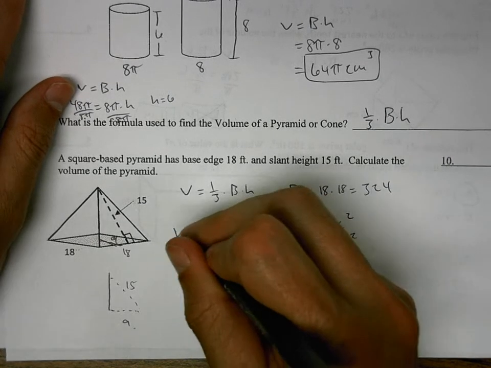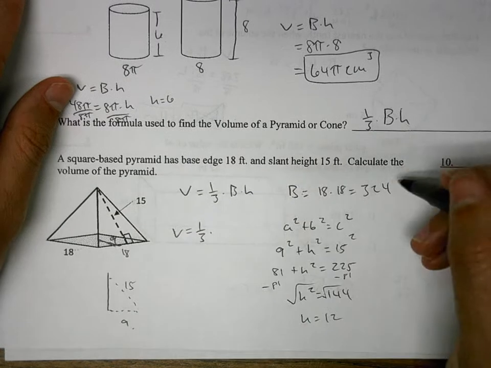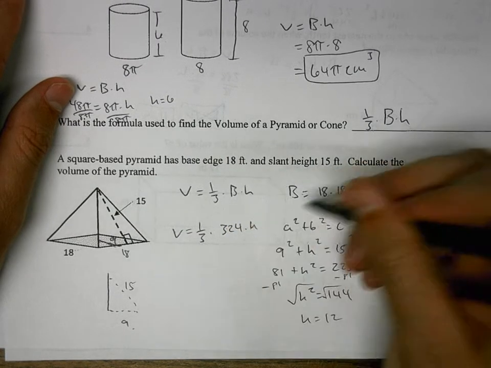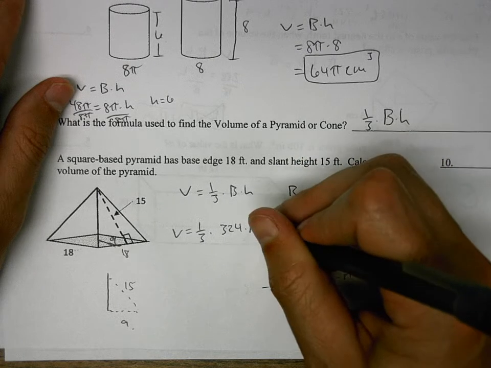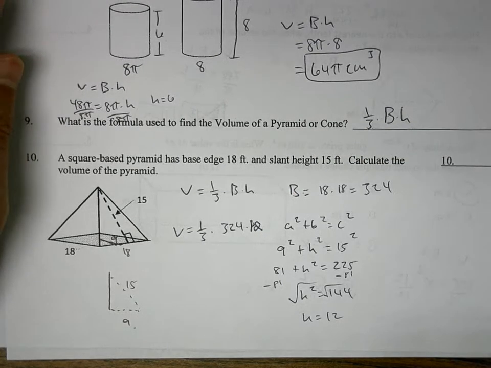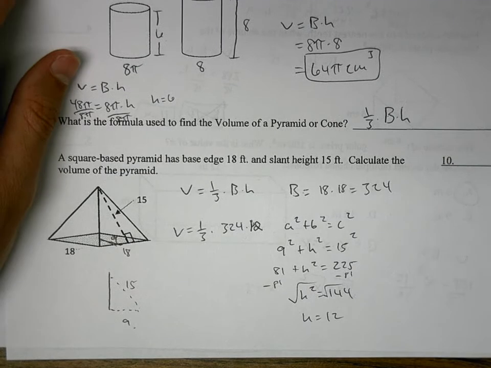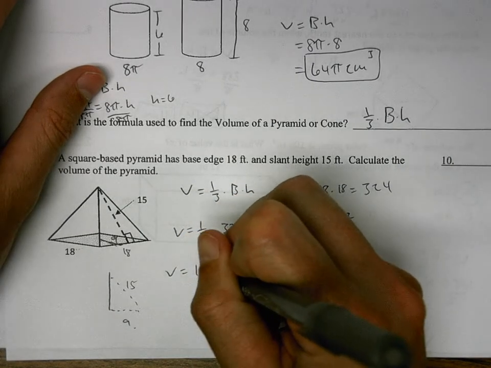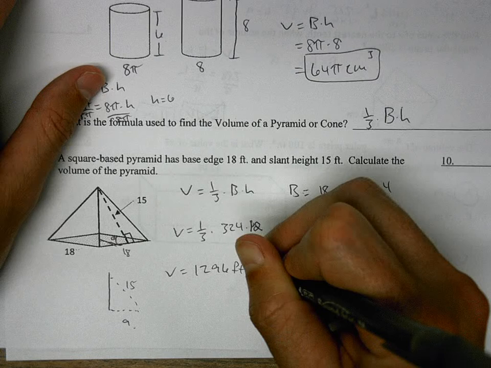So our volume is 1/3 times 324 times our height, which was 12. And that comes out to 1,296 feet cubed.